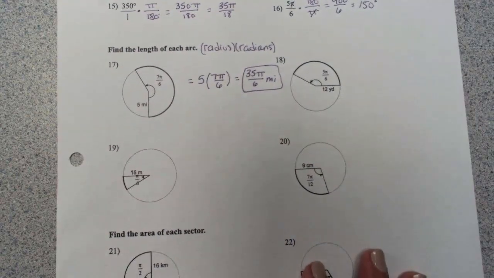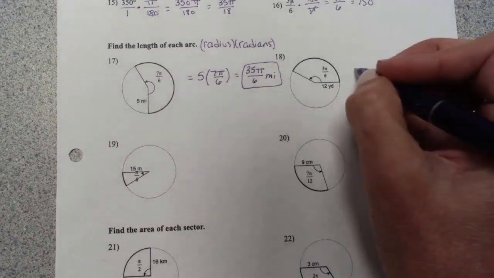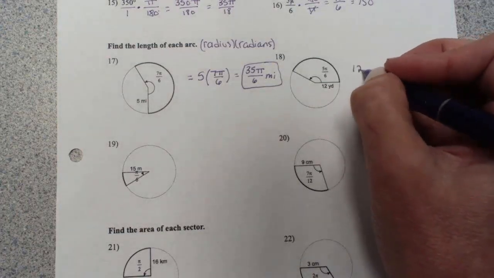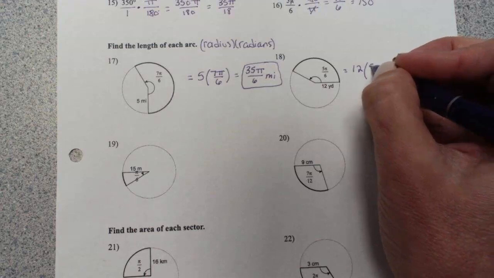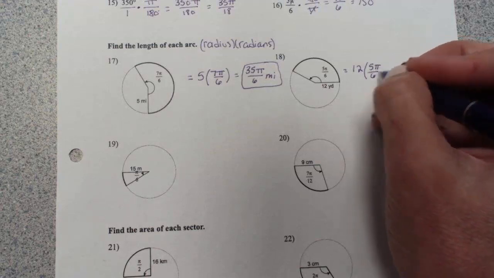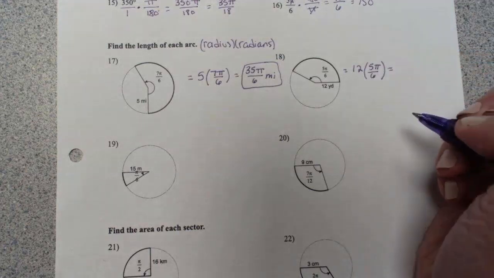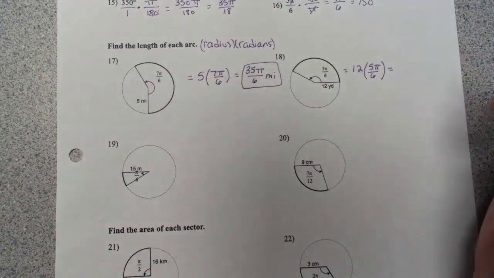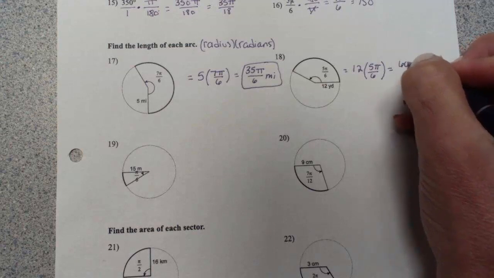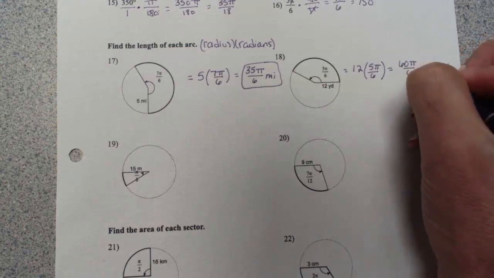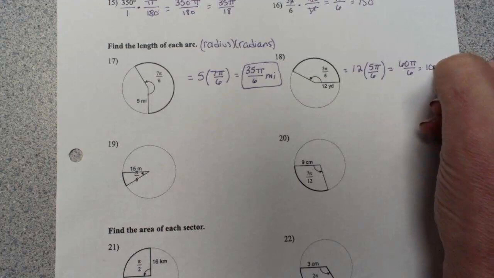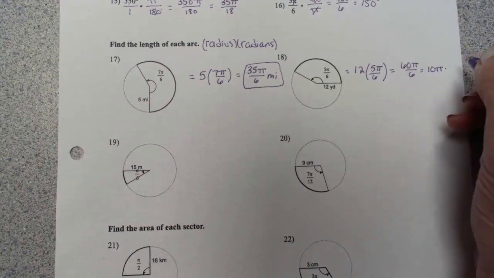All right, for 18, same thing. We're going to take the radius, which is 12, and we're going to multiply it by 5 pi over 6. This time, I know that this is going to simplify. 12 times 5 is 60, so that's 60 pi over 6, which simplifies to 10 pi, and our units are yards.